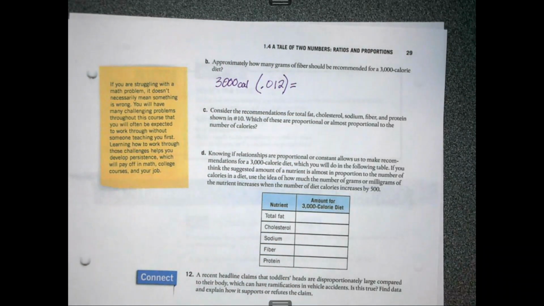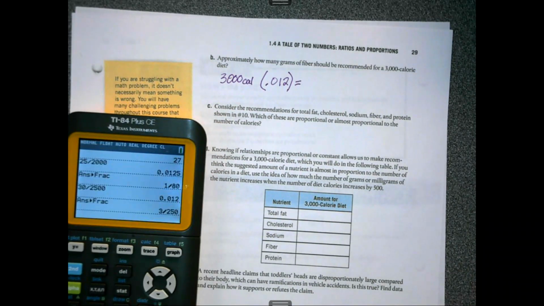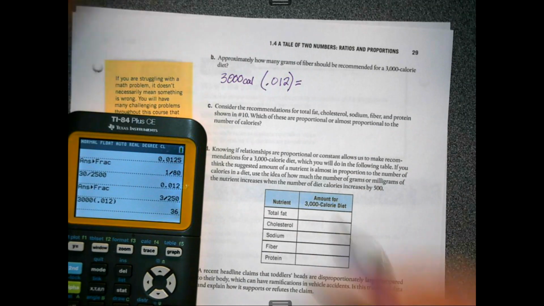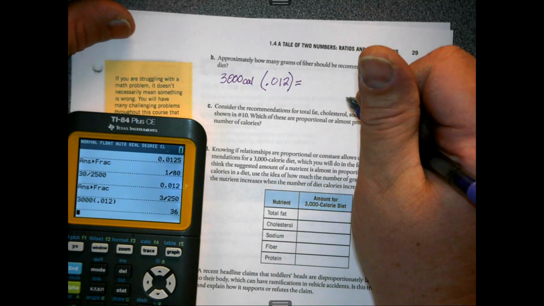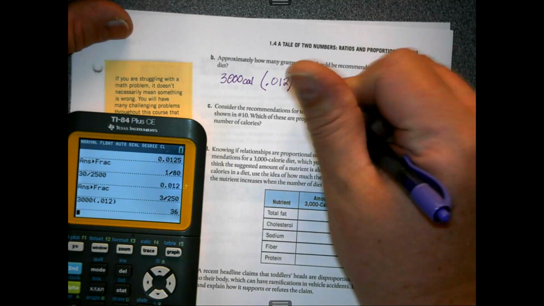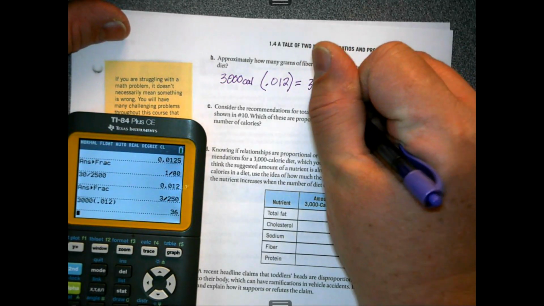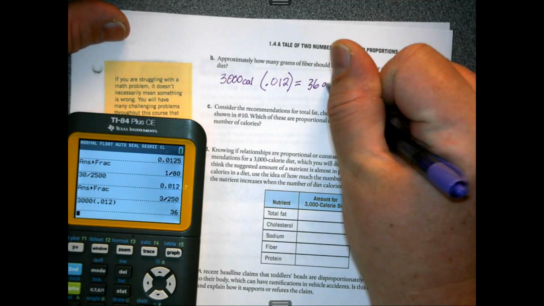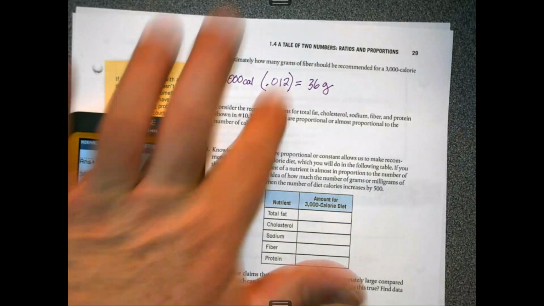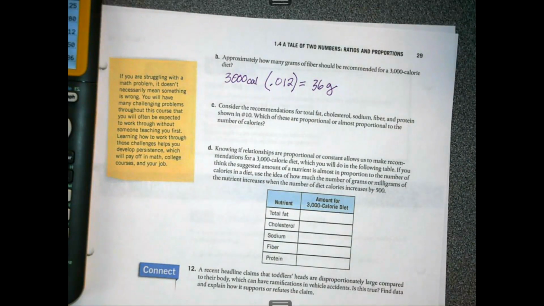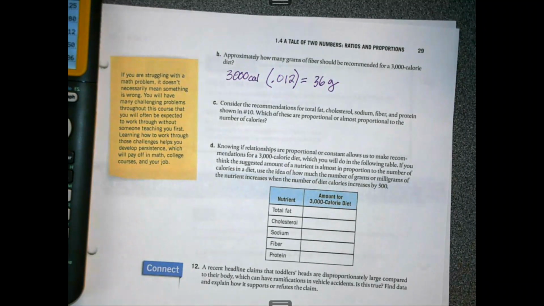And using our handy dandy calculators, let's see, 3,000 times 0.012. We get 36. We should say approximately 36 grams because we know it changes by 0.0005.